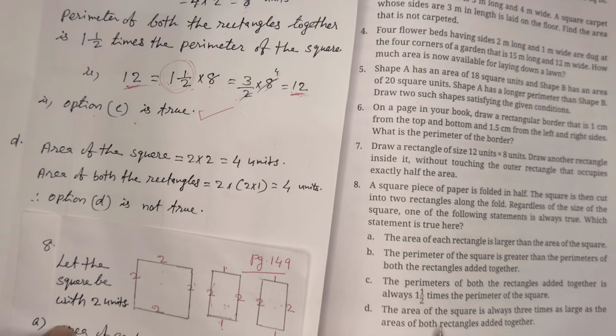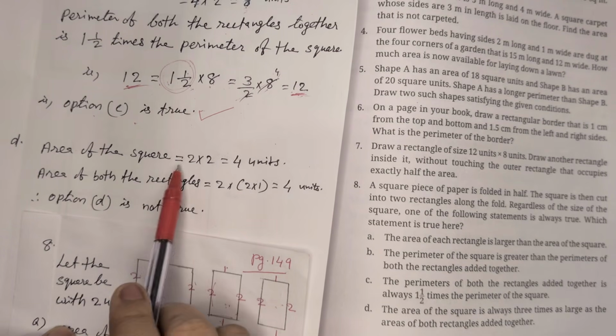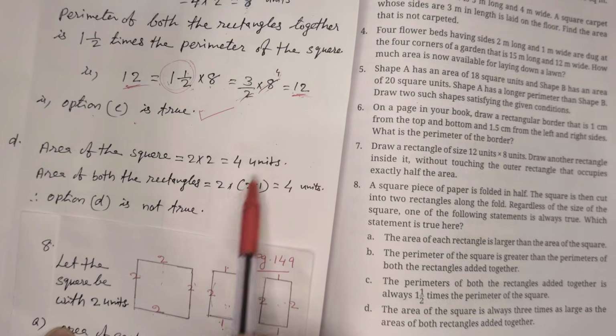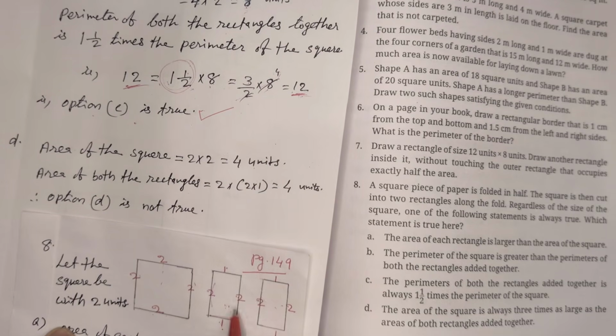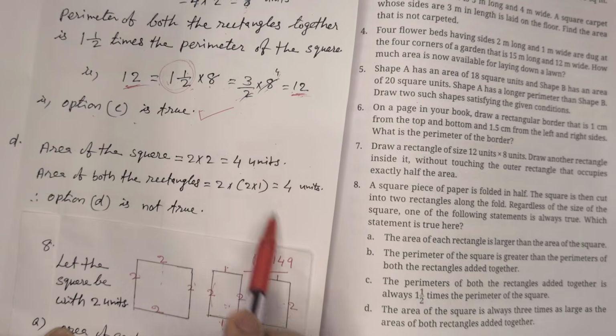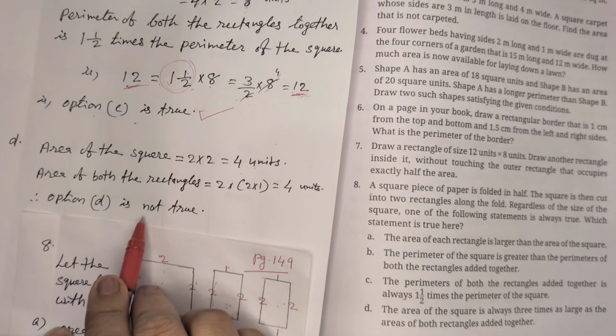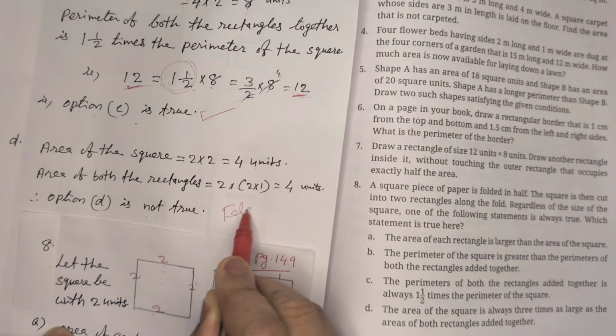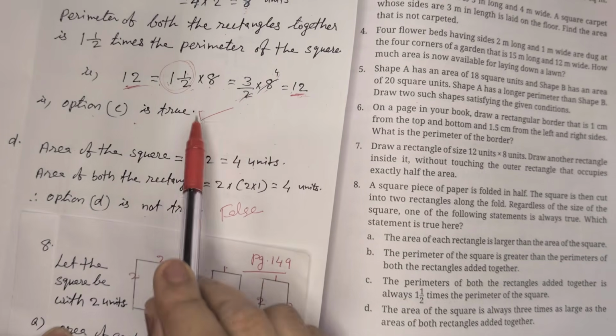Now option D: the area of the square is always 3 times as large as the area of both the rectangles added together. We know that the area of the square is 2 into 2, that is 4 units. Area of the rectangles, 2 rectangles are there, 2 into 1, so 4 units. Here it's saying the area of the square is 3 times as large as the area of both the rectangles. That is not working here, both the areas are the same. So option D is also not true, which means false. So now we got option C is the correct one.